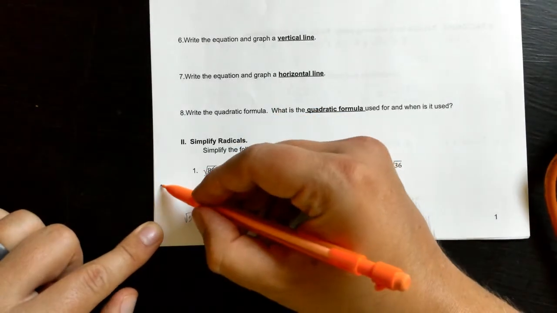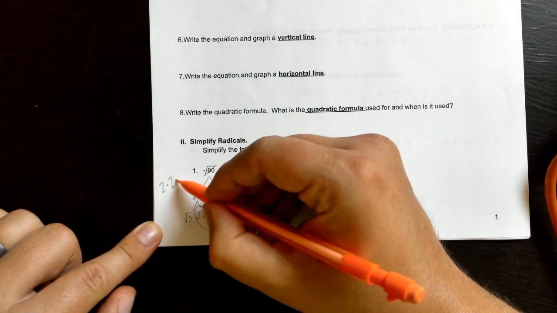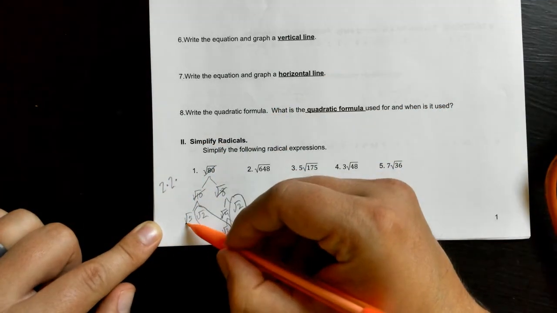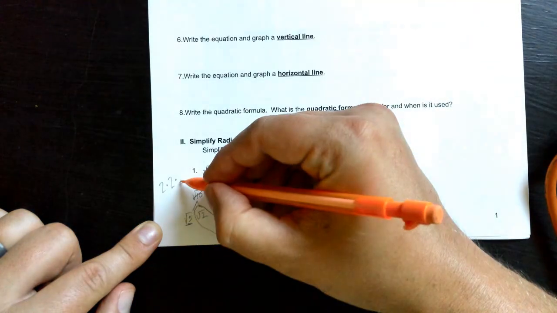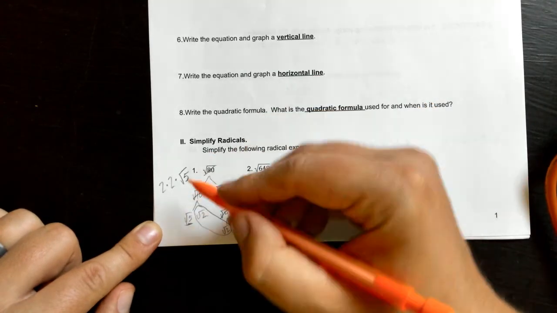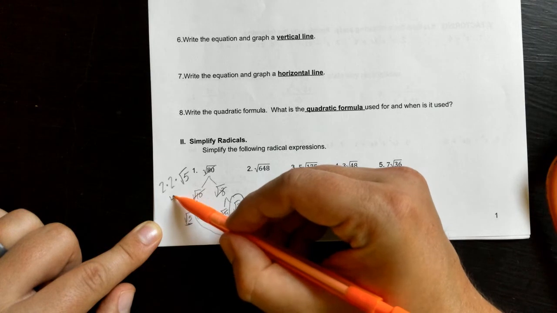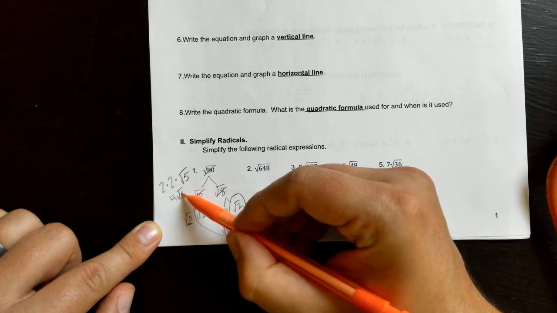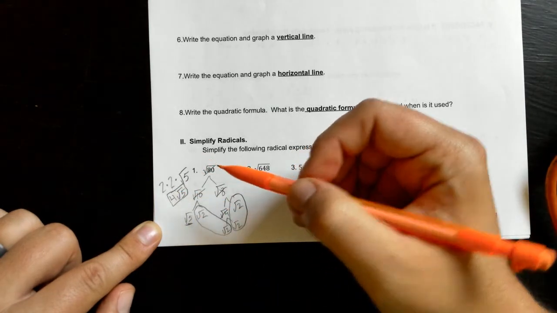So I'm going to write a 2 for the first pair, 2 for the second pair, and then this square root of 5 is left over, so that's going to go underneath the radical. And now the last thing we have to do is, what is 2 times 2? It's 4, so we'd have 4 square root of 5, and that would be our simplified answer.